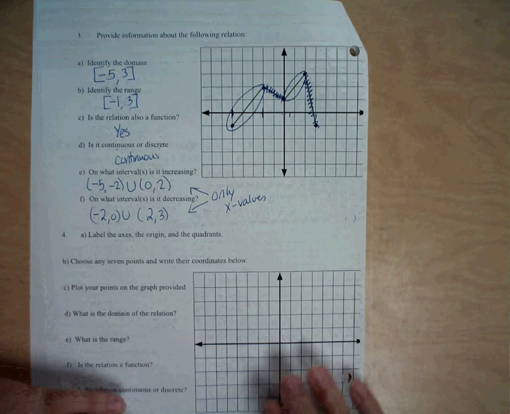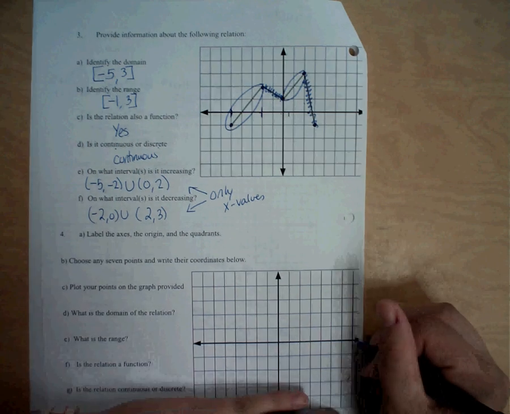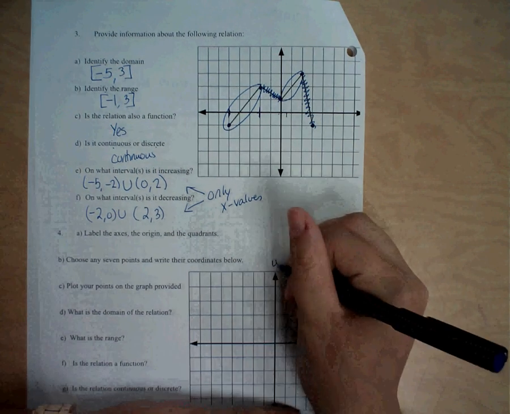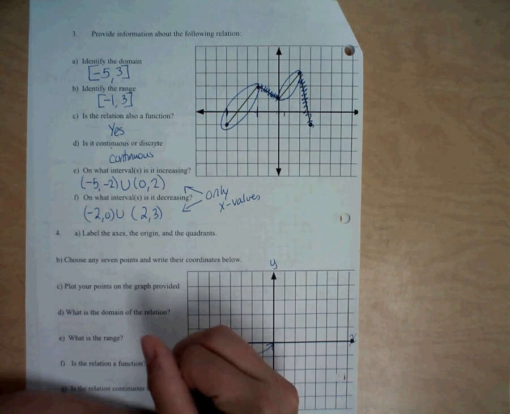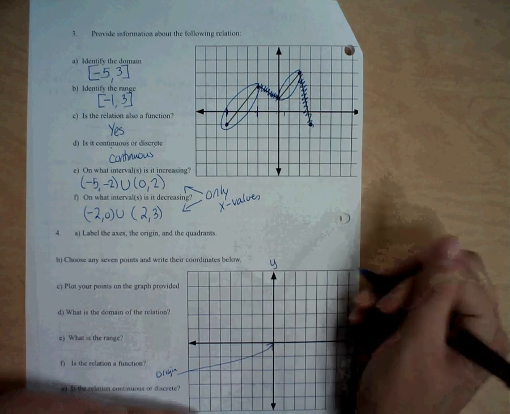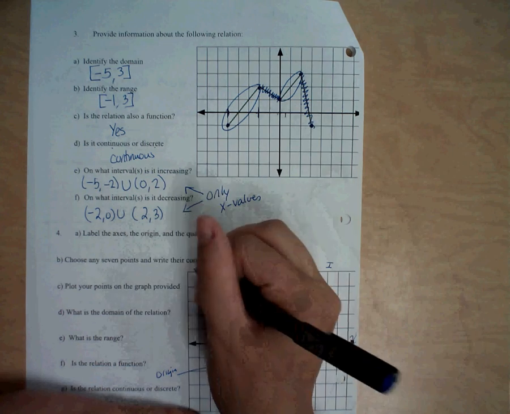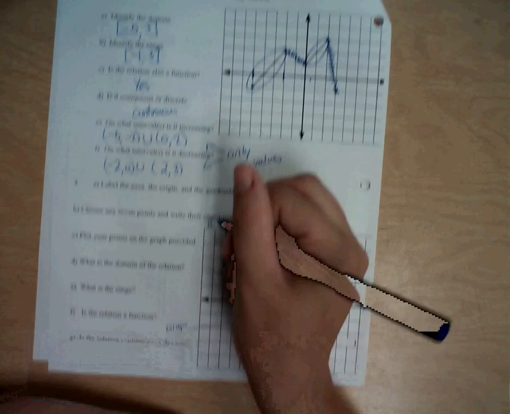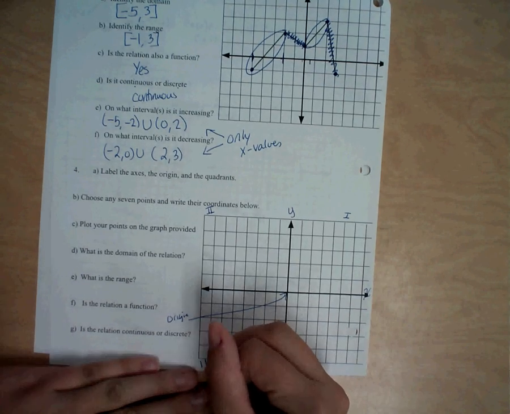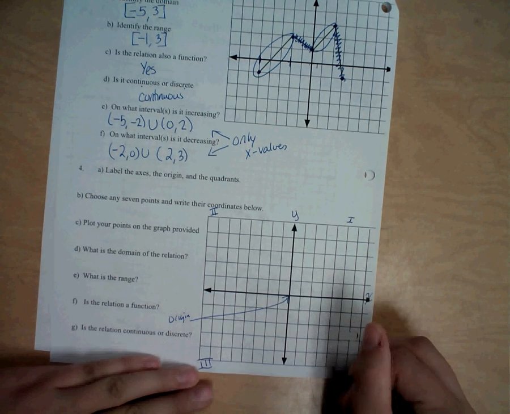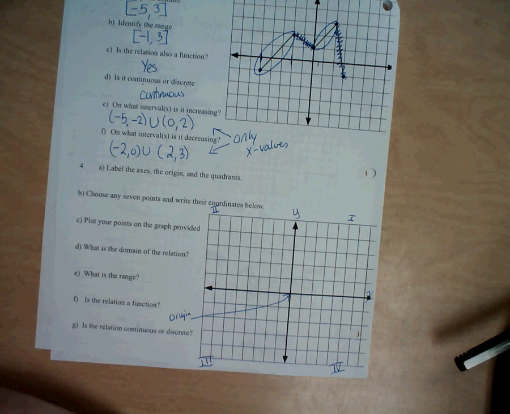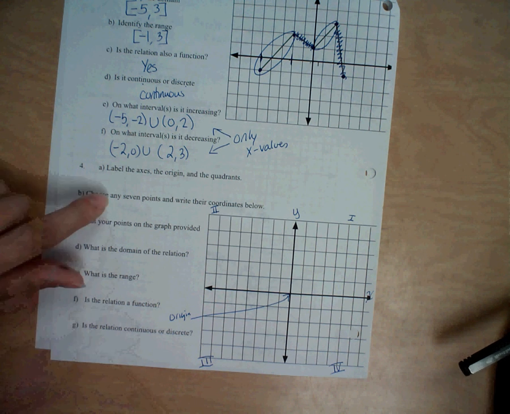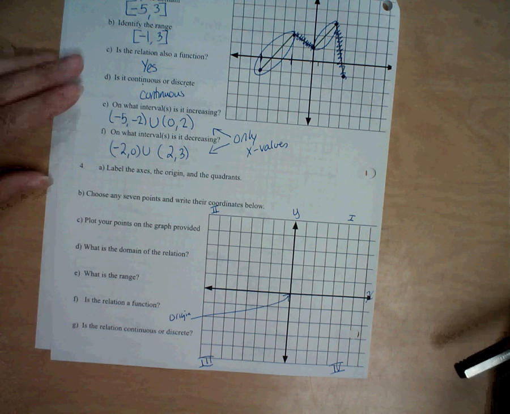Number 4, we want to label the axes, the origin, and the quadrants. So this is my x-axis, my y-axis. My origin is right here. My quadrants start in the top right-hand corner, and they go counterclockwise. And I want to choose any 7 points and write their coordinates below.